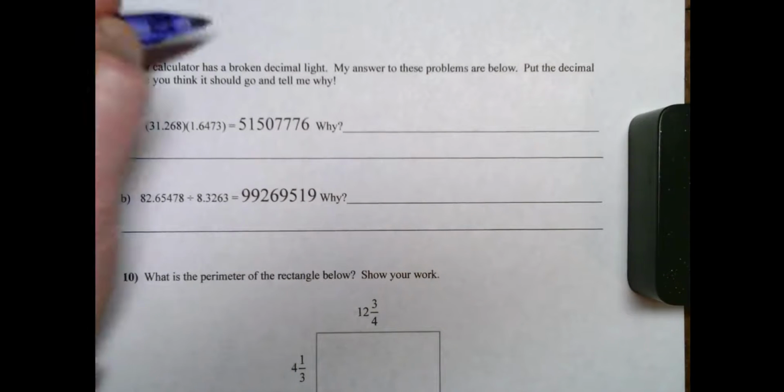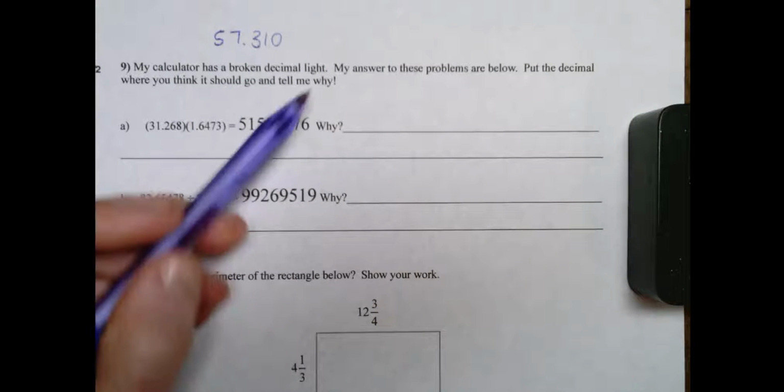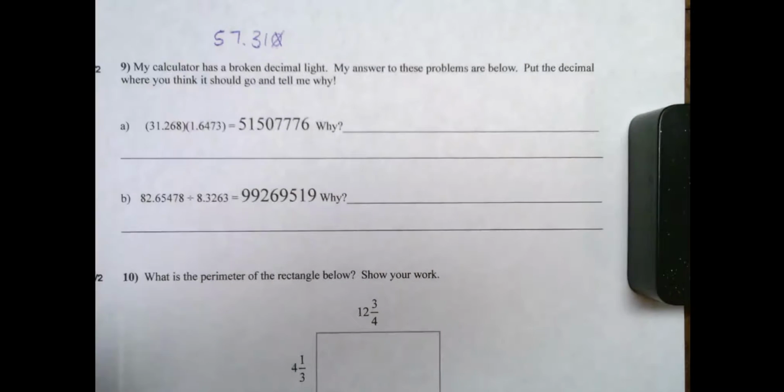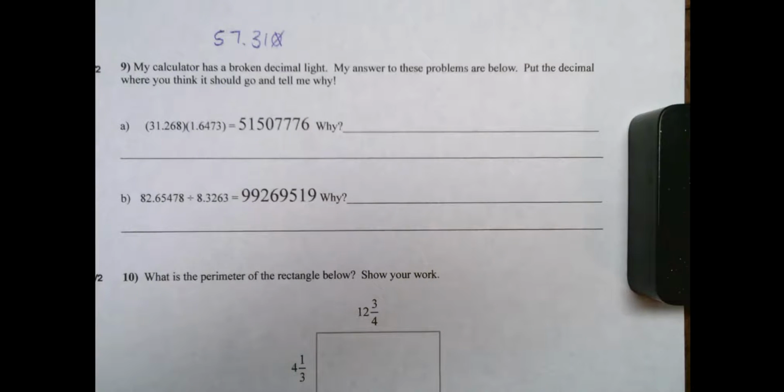So for instance, if my answer was 57.310, people wouldn't write the zero. So it would just be 57 and 31 hundredths, right? Instead of 310 thousandths. You just eliminate that zero. You don't need it. So that's the first problem.